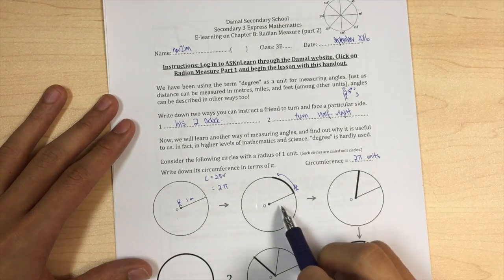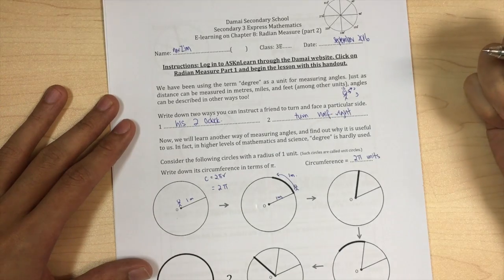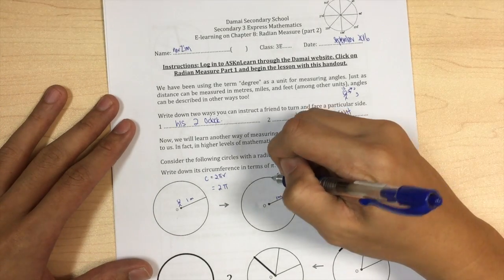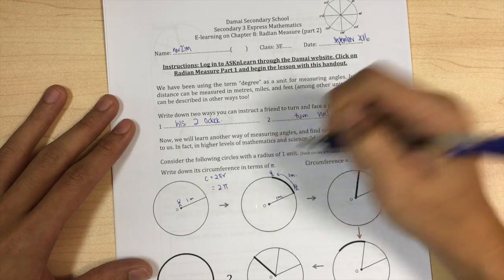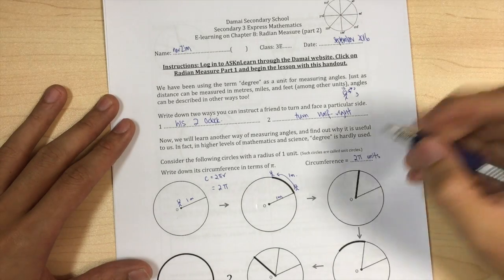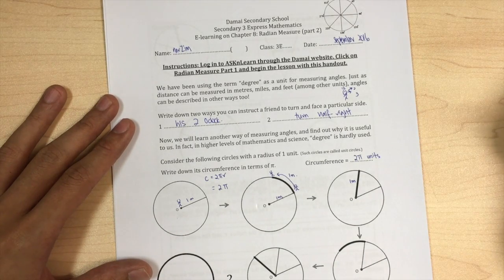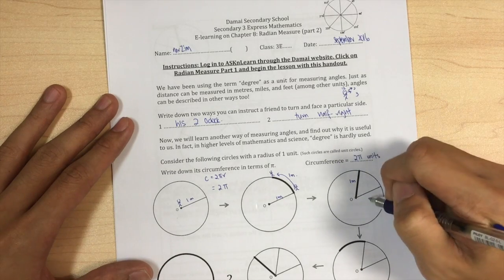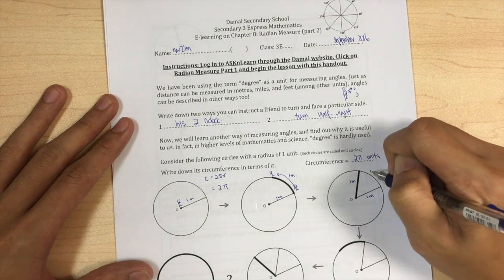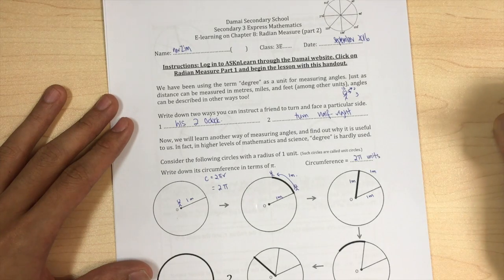So this is 1 meter, this is 1 meter. Once he reaches here, he is going to turn and face the center again, and walk 1 meter towards the center of the circle. So now I form this shape: 1 meter, 1 meter, 1 meter.